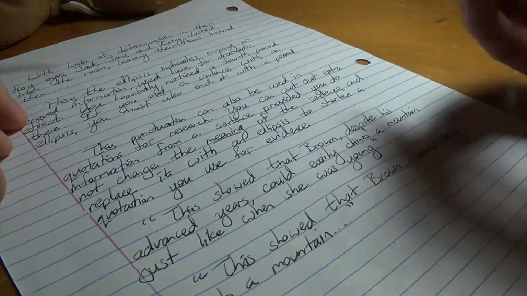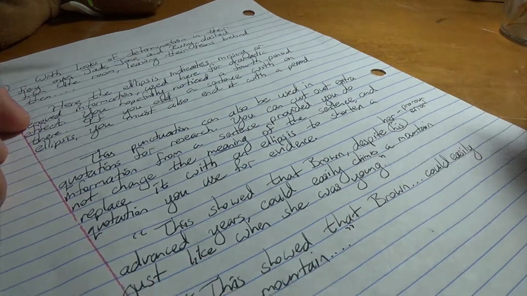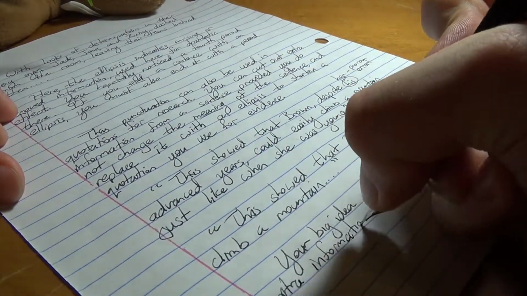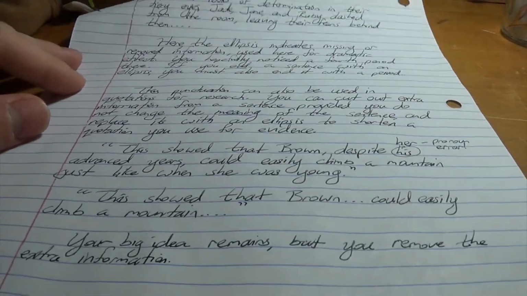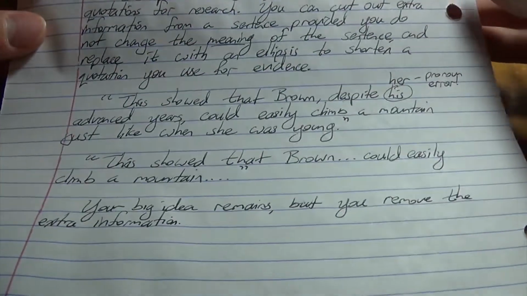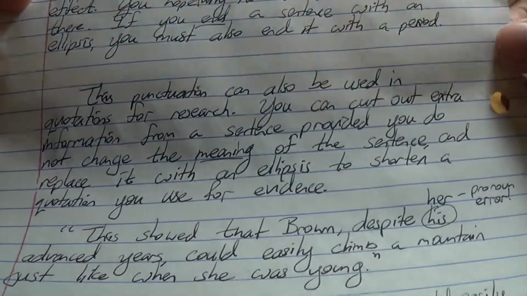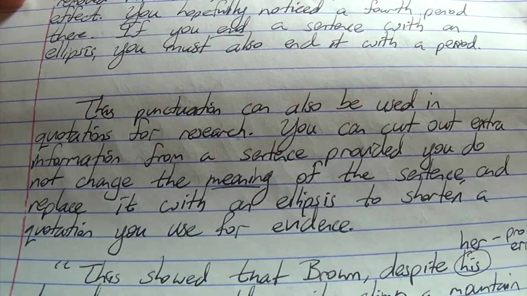You have the concept that you really want to focus on here, that Brown could easily climb a mountain, and all the extra stuff around it. So if you want to shorten that sentence, you simply write in, this showed that Brown, ellipsis, could easily climb a mountain, ellipsis. And now that you're ending it, you put the end punctuation after, which is a period, and close the quotation.